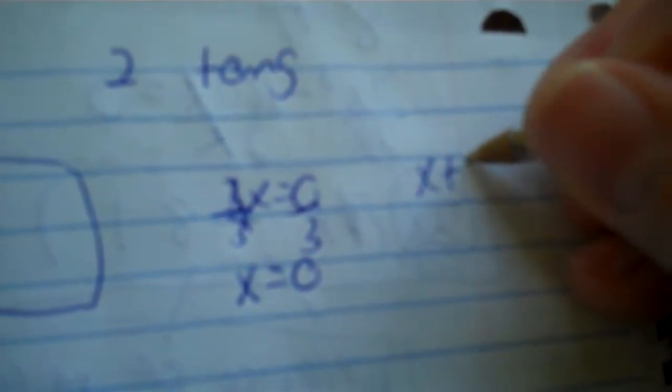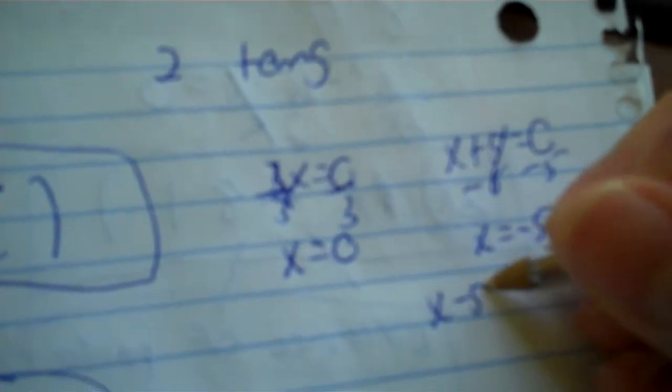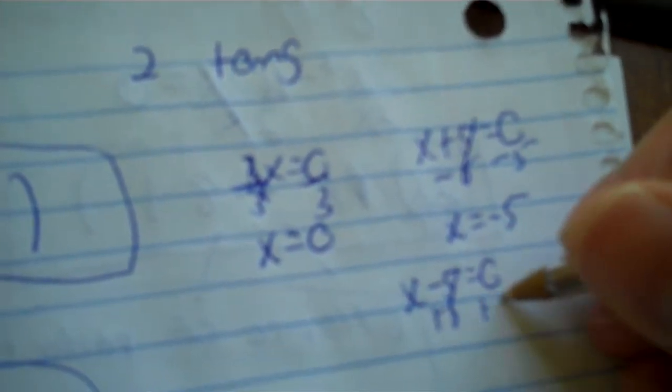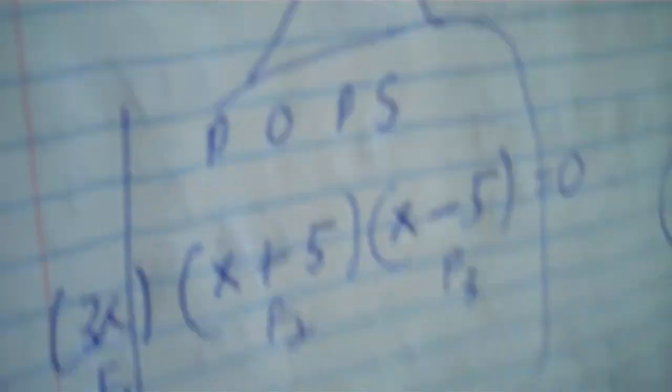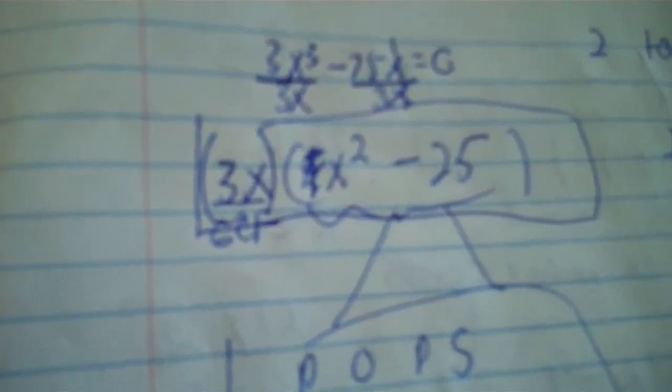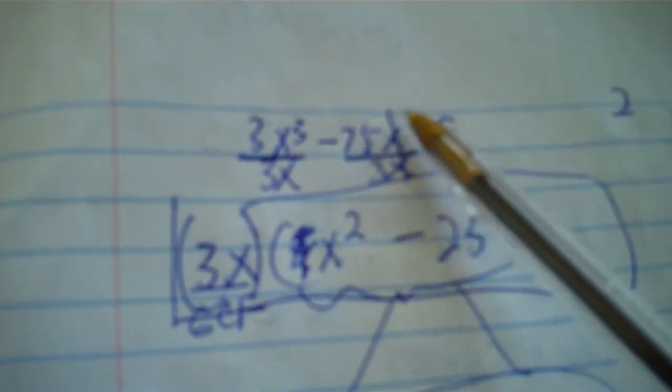So 3x could equal 0. I'll divide by 3, and that's 0. X plus 5, and that's negative 5. X minus 5, that's positive 5. Okay, and that's how you do a cubic equation with two terms. Two terms, each containing an x of different degrees. By degrees, I mean that's to the third, and that x right there is to the first.